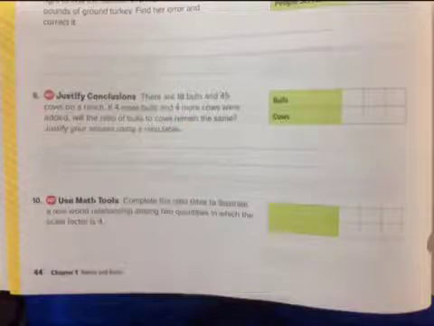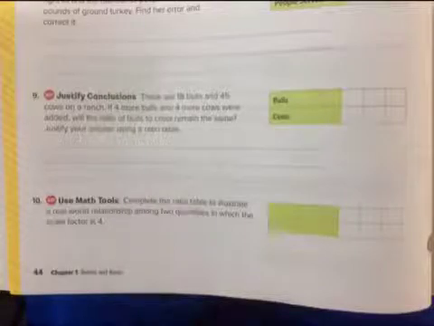Okay, let's take a look at these two questions from page 44 together, the two hot questions. There are 18 bulls and 45 cows on a ranch. If 4 more bulls and 4 more cows were added, will the ratio of bulls and cows remain the same? Well, what do you think? Here, let me walk you through it. I think some of you already know the answer. You think it's no, but let's explain why it's no.